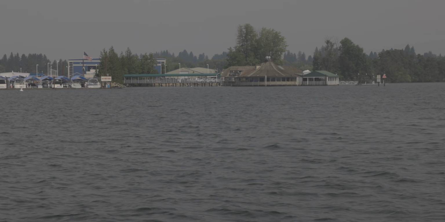Now remember, we planned this ahead of time. We had the boat, we had everything ready to go. It's not like I could just say, forget it, I'm not doing this. It's not that easy to reschedule something when you're weather dependent. So we went out on the boat anyway.